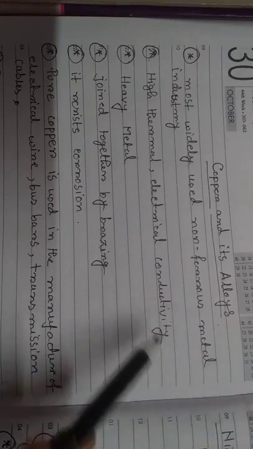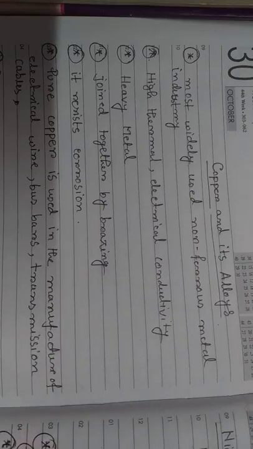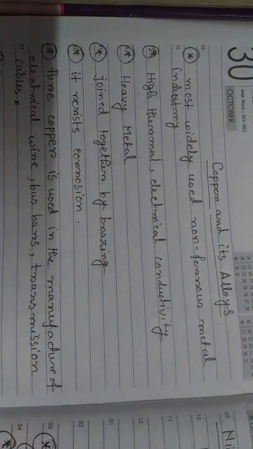It is mostly used in non-ferrous metal industries, and it has high thermal and electrical conductivity. The electrical conductivity of pure copper is very high in its purest form. Any small impurities, like phosphorus or others, if you add them to the copper, bring down the electrical conductivity drastically. But in general, high electrical and thermal conductivity occurs in copper.